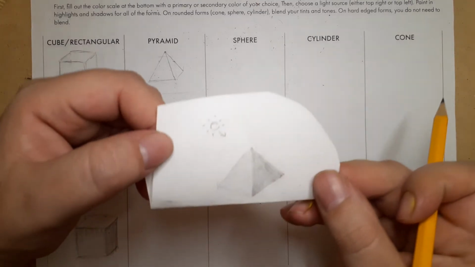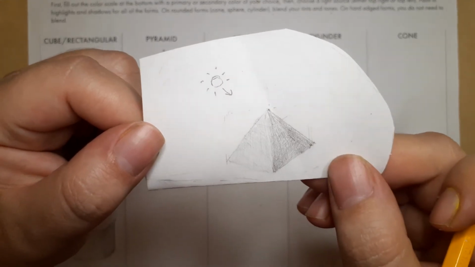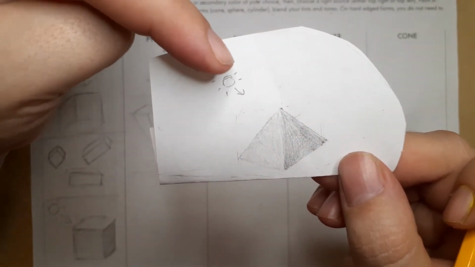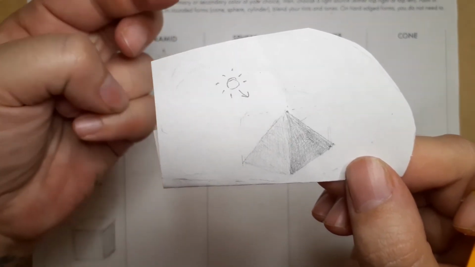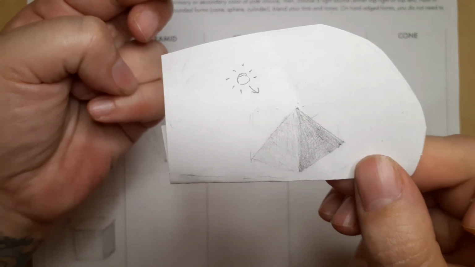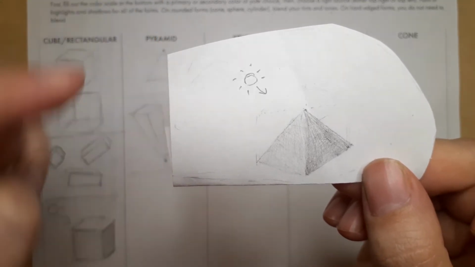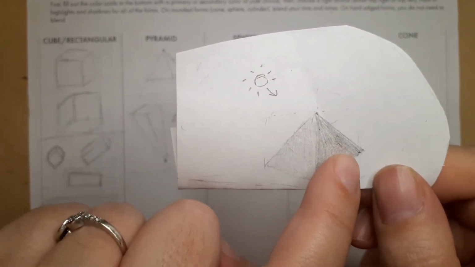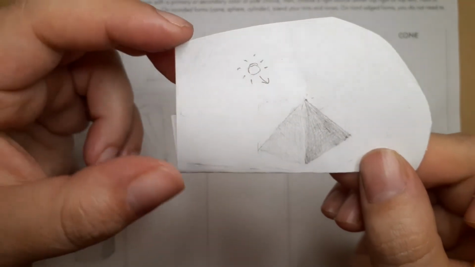So this is an example of a pyramid. The sun is coming from the top left, and it's pointing down. All of the light is hitting the side of the pyramid that we can't see, so that side is like pure white. This is getting some sunlight. This is getting almost no sunlight because it's directly across from the light source.